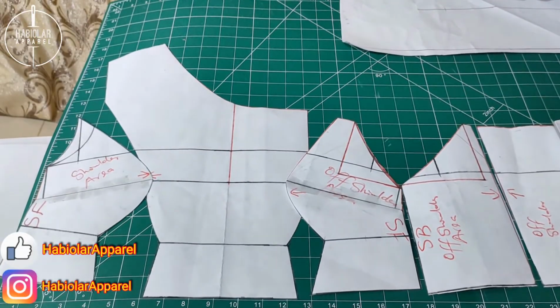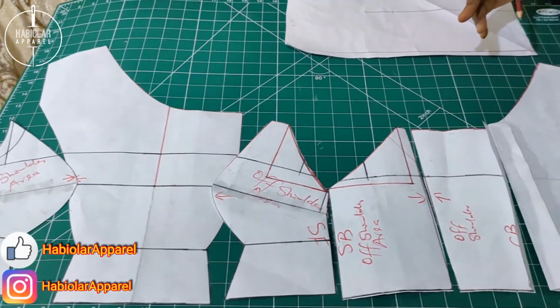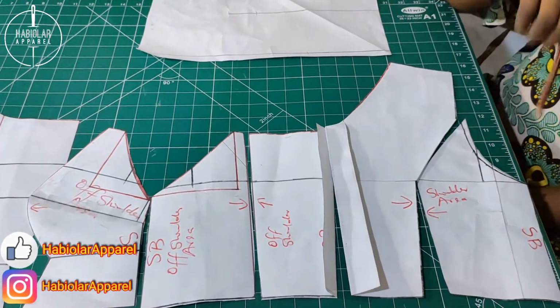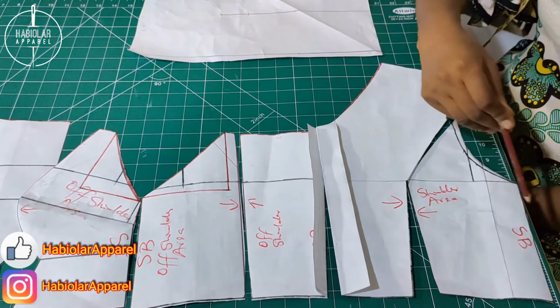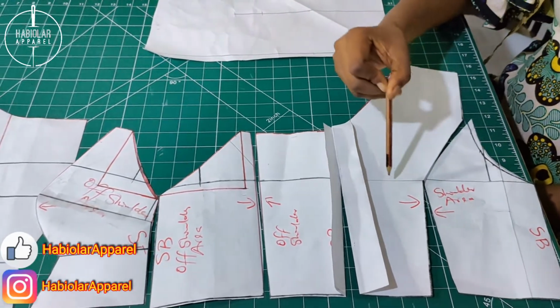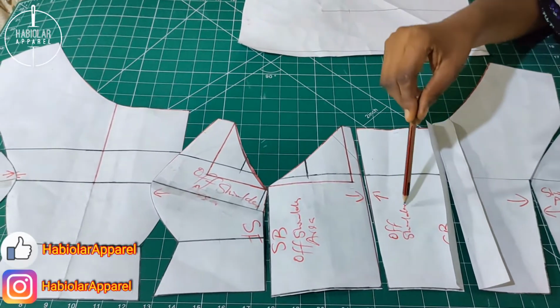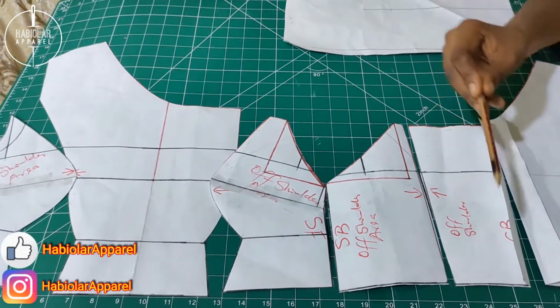Okay guys, so as you can see, we are done with the bodies. Can you see how beautiful our pattern is? This is the side. Please label your patterns so that you don't get them mixed up. This is the side back. This is the center back with shoulder, the side back with shoulder. This center back with the off shoulder, the side back with the off shoulder. You know, we did princess dart.